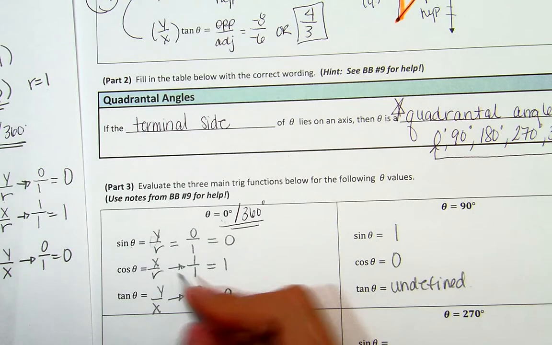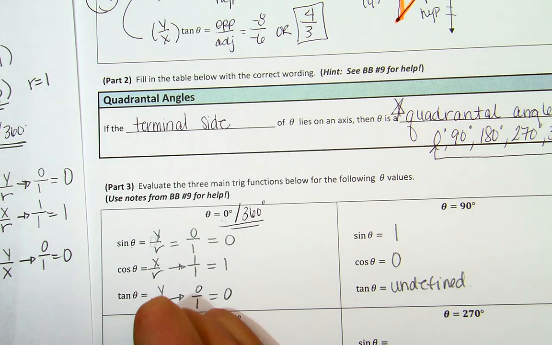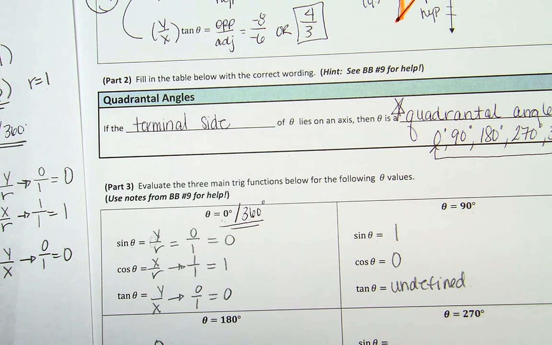So sine of 180 is 0. Cosine of 180 is negative 1. Tangent of 180 is 0.